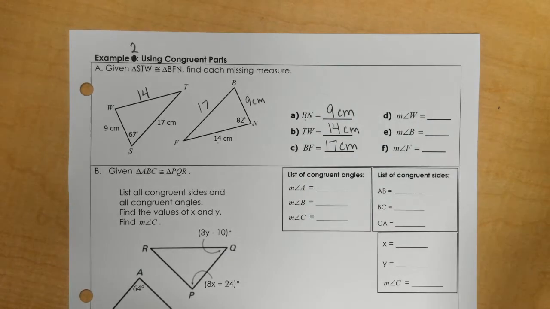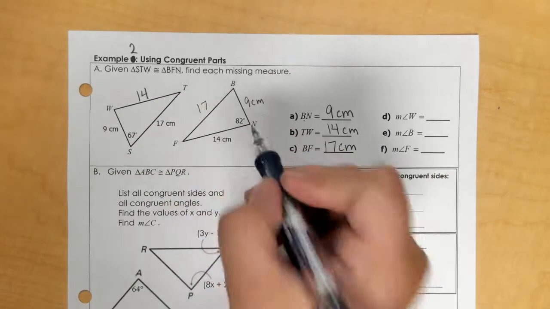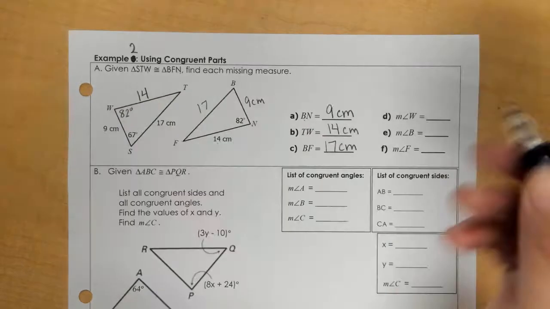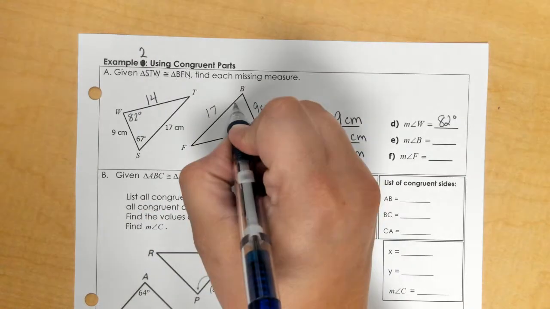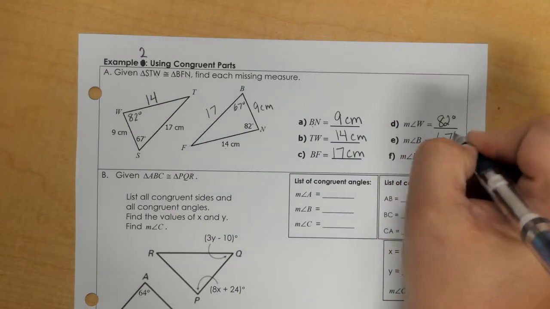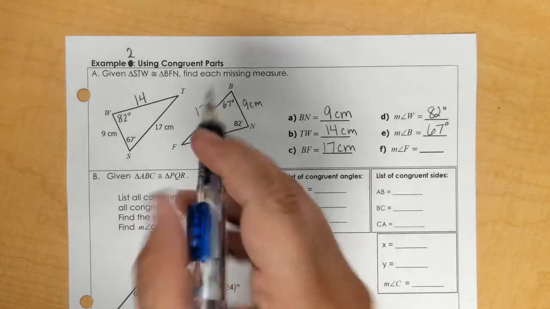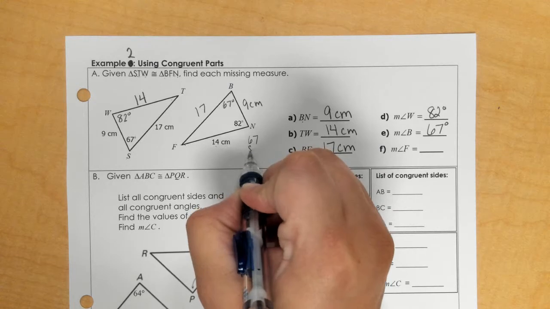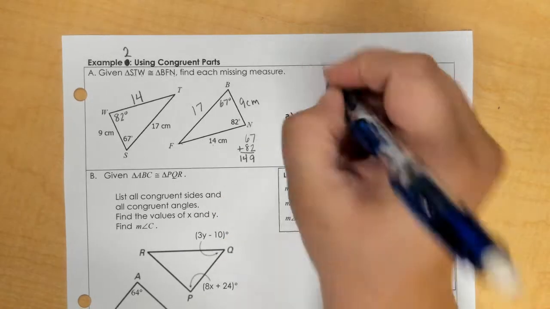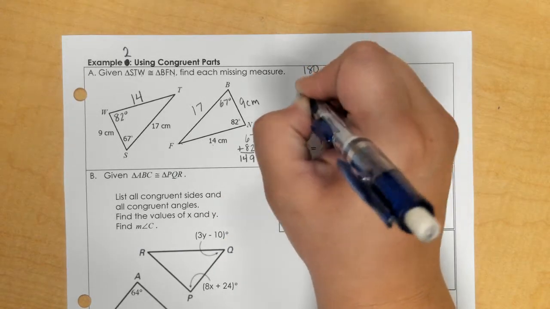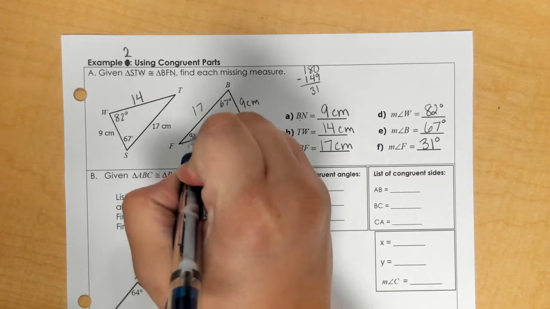Now we have part D, angle W. So W matches up to N. N is 82. Angle B matches up to angle S. Angle S is 76. And then lastly, angle F matches up to angle T, which is unknown. So I can add up those two angles, which is 149. And if I subtract that from 180, we would get 31. So angle F is 31 degrees.